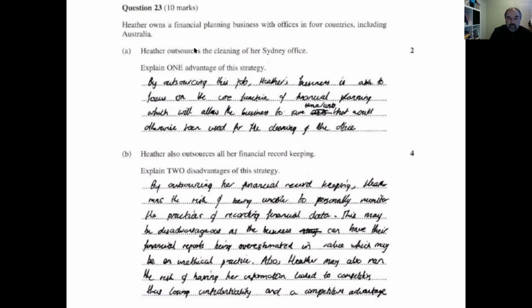So we're looking at the strategy of outsourcing, okay? Again, major part in topic 1, operations, outsourcing. The syllabus actually requires you to know the advantages and disadvantages, questions coming straight from there. By outsourcing this job, Heather's business is able to focus on the core function of financial planning, which will allow the business to save money on costs. Otherwise, she would have spent the time cleaning the office. So one advantage of outsourcing is that it allows the owners to focus on other core business functions.